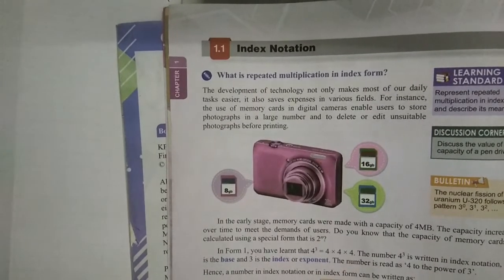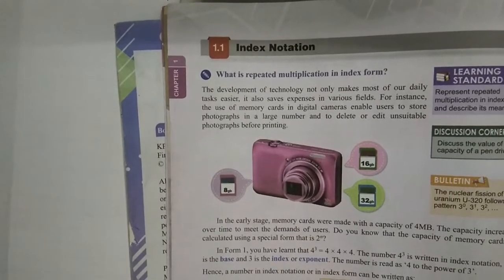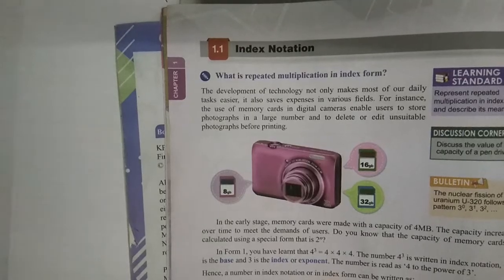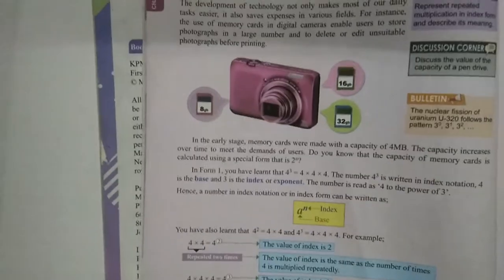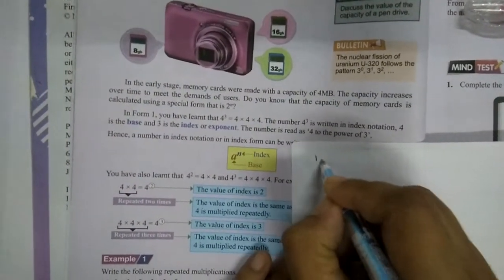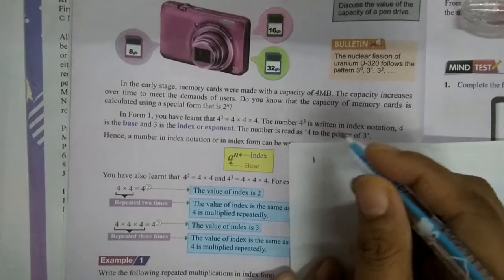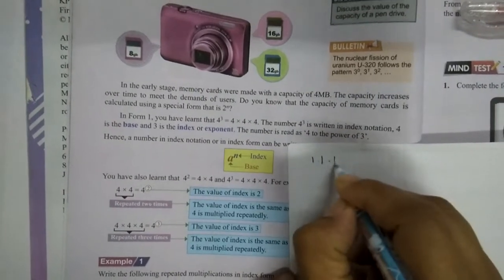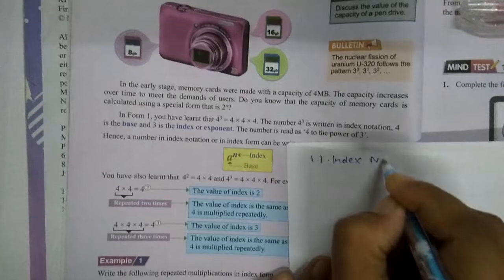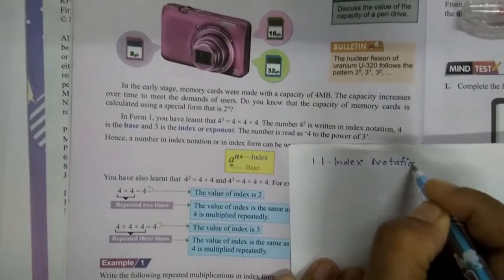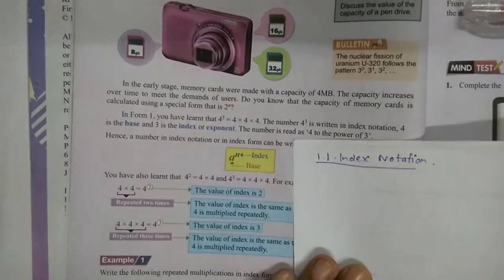Okay, today we will learn the first topic in the Form 3 syllabus, Index, 1.1 Index Notation. You can refer to your textbook, page 2. This is index notation.